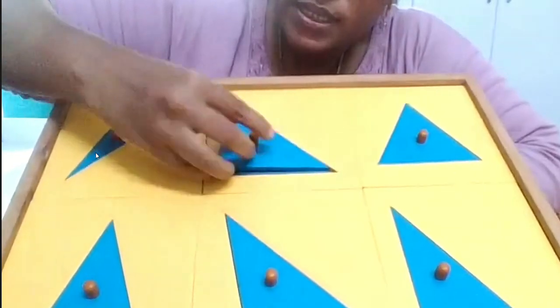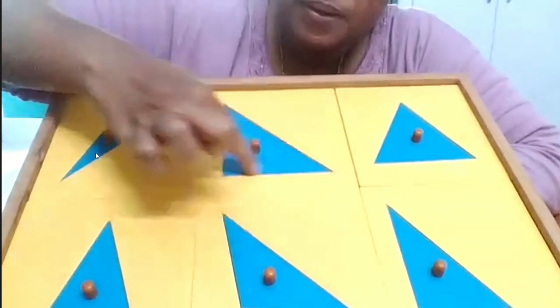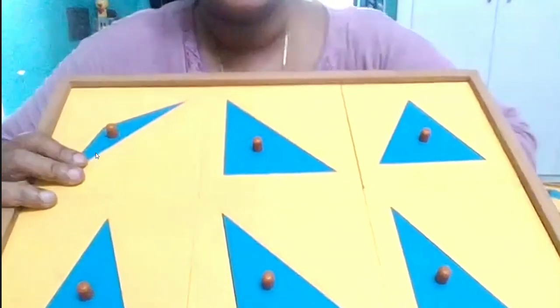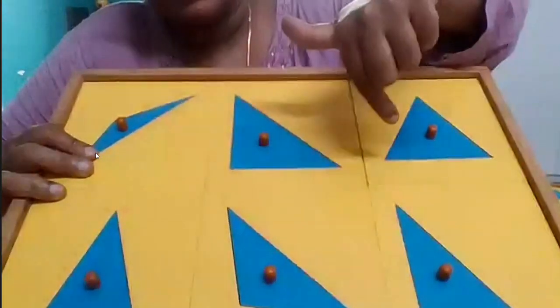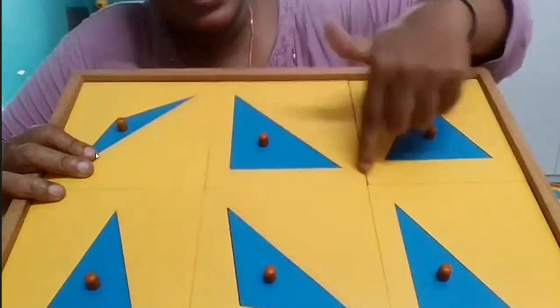I'm just focusing on this side only. Okay, this side. No, it fits. Now it fits, right? So like that, you can fix any one side and try to flip that many times. Let us try with this side now.